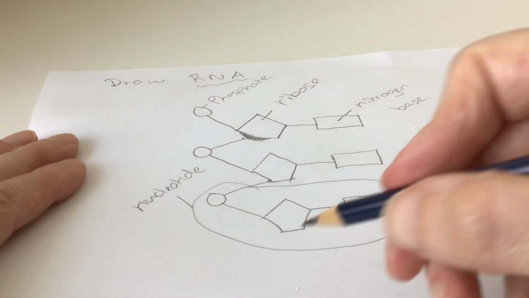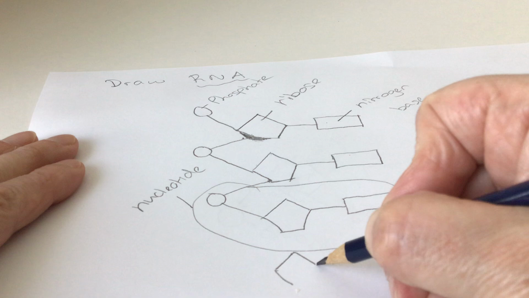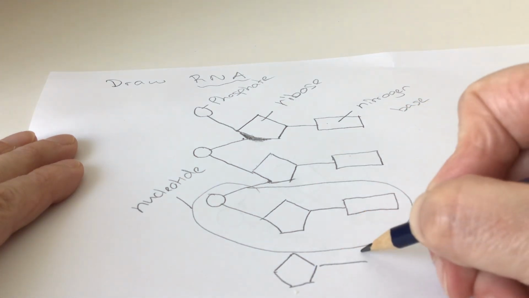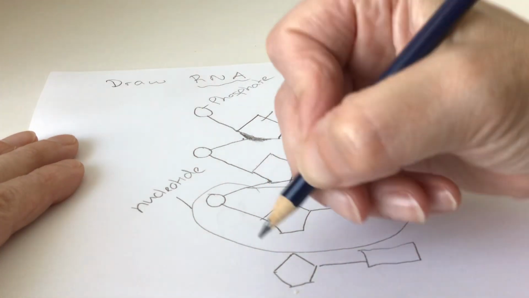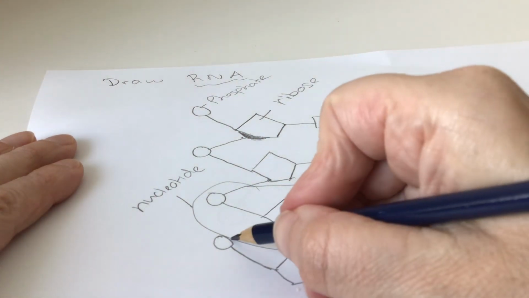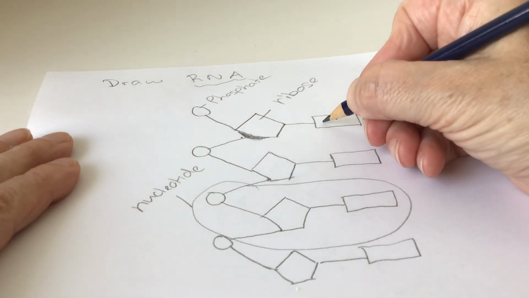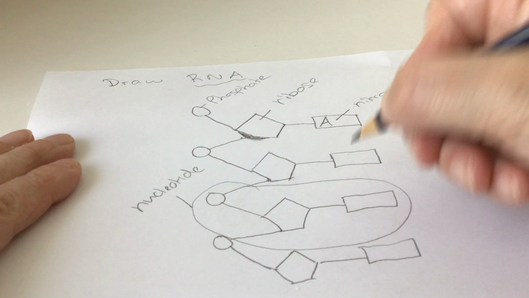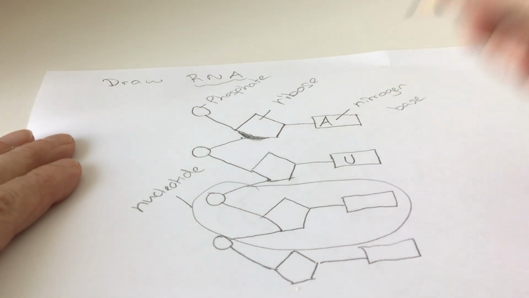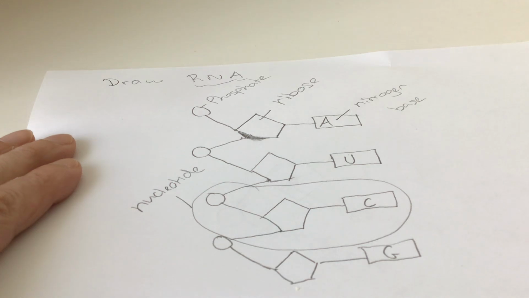There's 4 possible bases, so I could do a 4th nucleotide here, join it in, making sure everything goes to the correct places. And then I could actually name my nitrogenous bases. So I could have adenine, thymine is replaced by uracil, cytosine, guanine. The order does not matter if they haven't told you what to do.